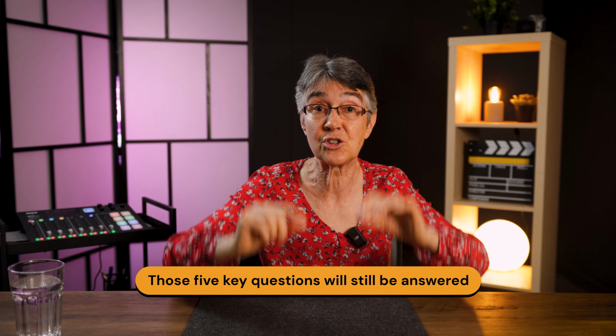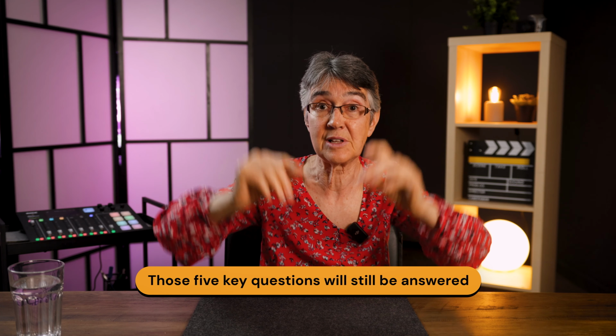When it comes to editing, you cut the pyramid from the bottom, so the least important information is lost first. You cut and cut, moving up the triangle. Even if you have to cut right back to the first paragraph, it's okay, because those 5 key questions at the top will still be answered.